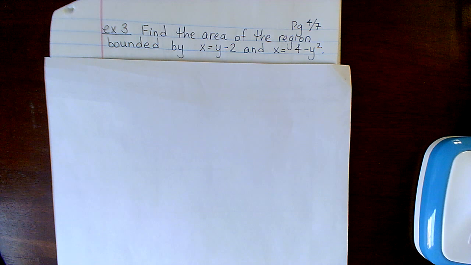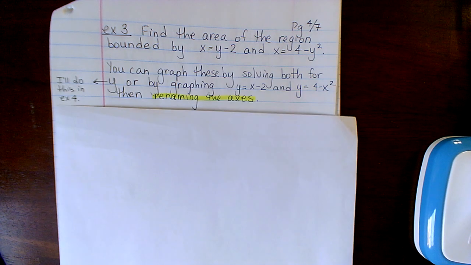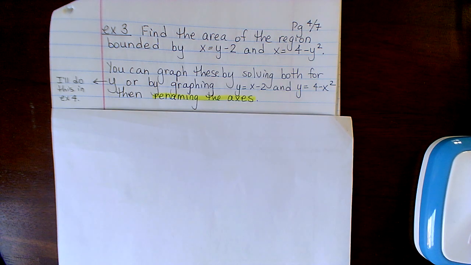The area of the region bounded by x equals y minus 2 and x equals 4 minus y squared. Now with this one, because it gives these functions to me as x as a function of y instead of y as a function of x, I really have 2 approaches that I can do. Okay, and it's really going to be up to you. I'm going to do both approaches and kind of let you pick your favorite.